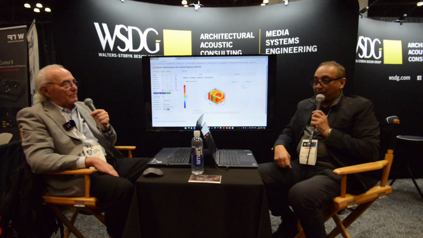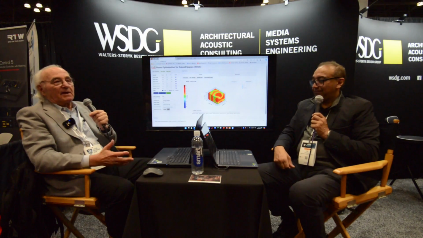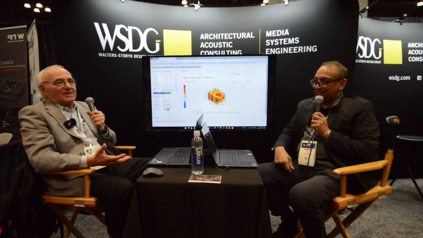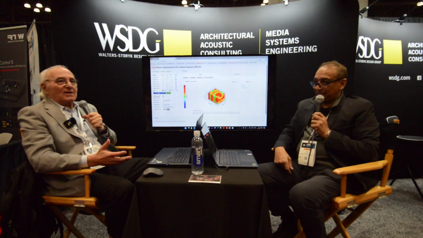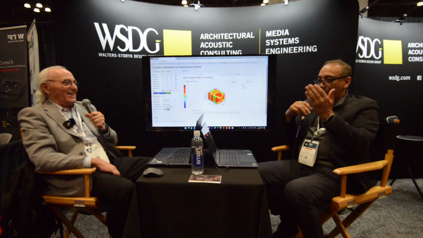Right. Well, I guess the key is knowing exactly where to place those. Otherwise, you just make it worse. Exactly. It's the same thing with using acoustical treatment. You can put a resonator in the wrong part of the room where the pressure is not high, and basically create a notch. So, location, location, location. Right?